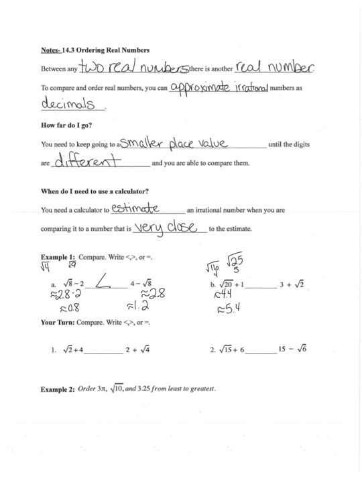Now I'm going to do the same thing on the right side, 3 plus the square root of 2. The first perfect square I have is 1, and the square root of 1 is 1. The next perfect square in my list is 4. The square root of 1 is 1, and the square root of 4 is 2. The square root of 2 is much closer to 1 than it is to 4. So as an approximate, about 1.2. But I'm adding 3 to that, so that is 4.2. So now 5.4 and 4.2. Well, 5.4 is greater than 4.2. Now what I'd like you to do is pause this video and try the next 2 your turn questions on your own, and then check your work with mine.